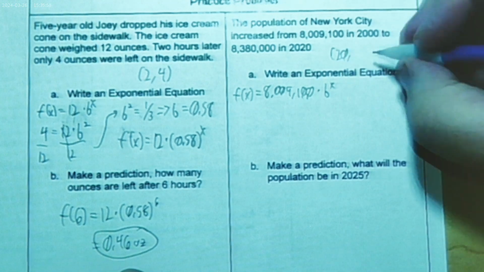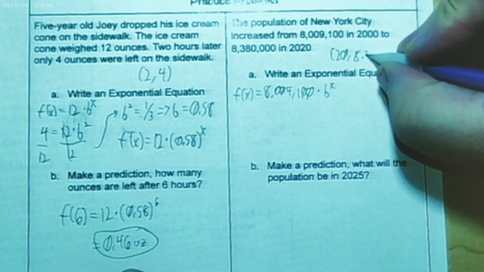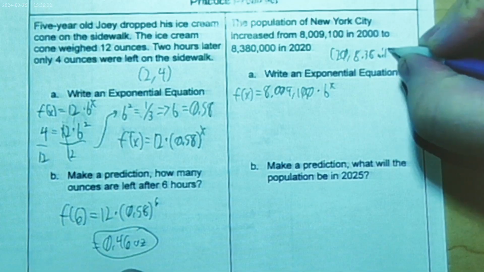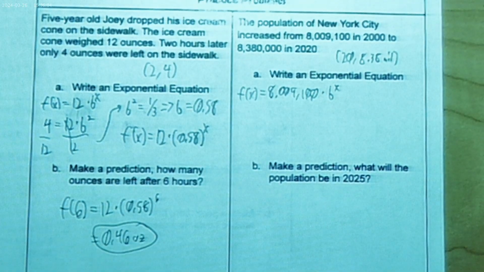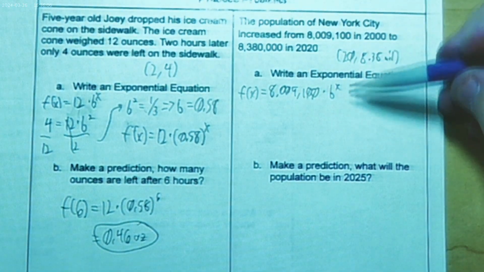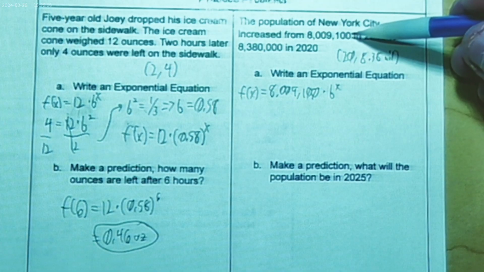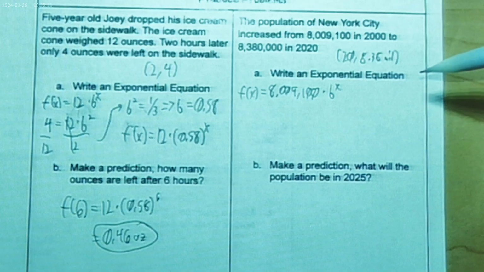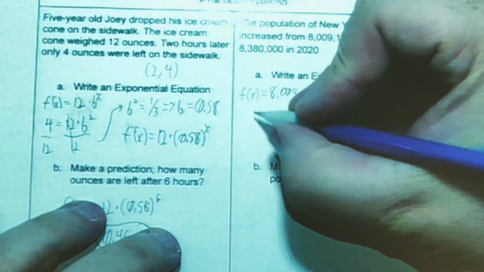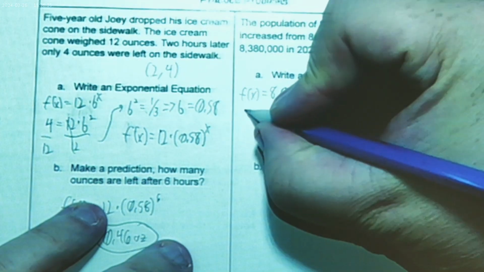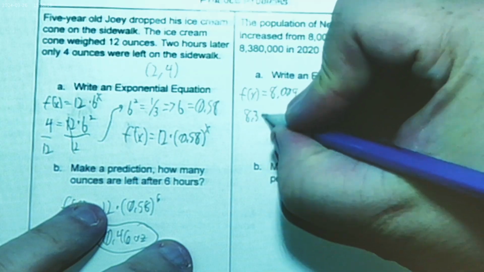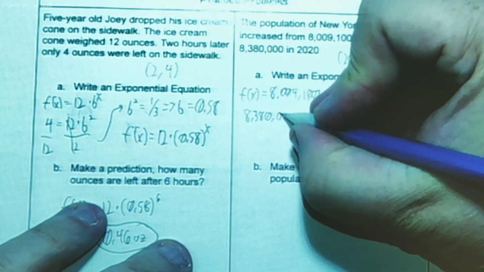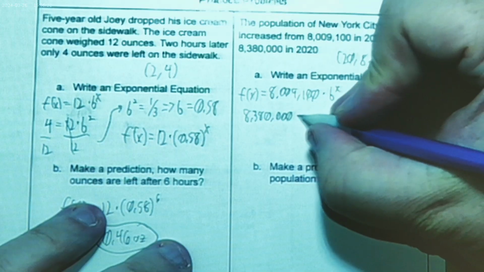So in 20 years, we've got 8.38 million. So at time equals 0, we've got 8.009 million. At time equals 20, we have 8.38 million. So that means we've got, this is going to get exhausting.